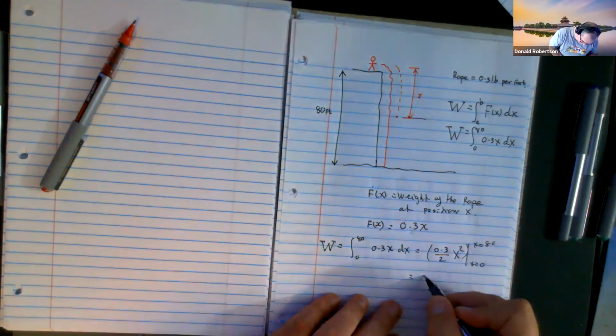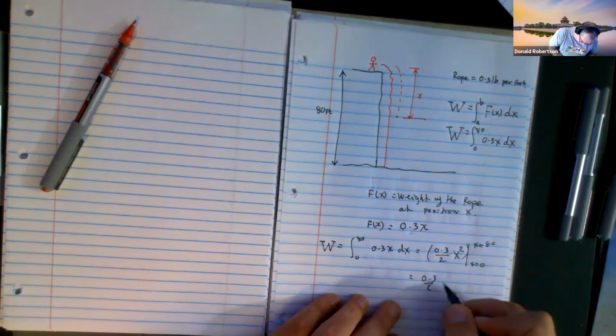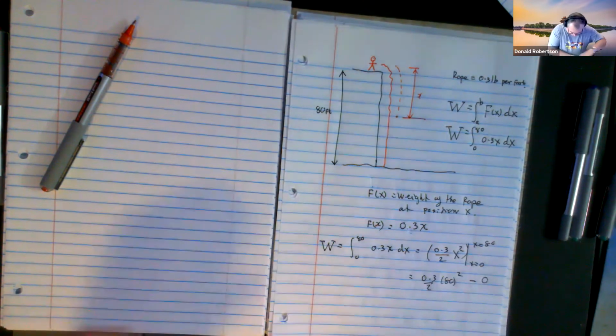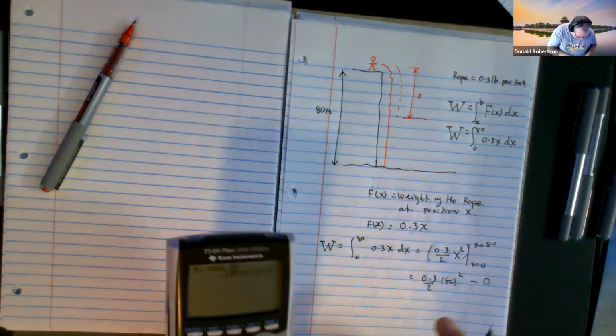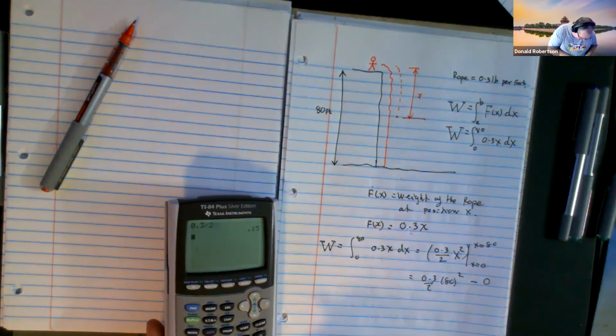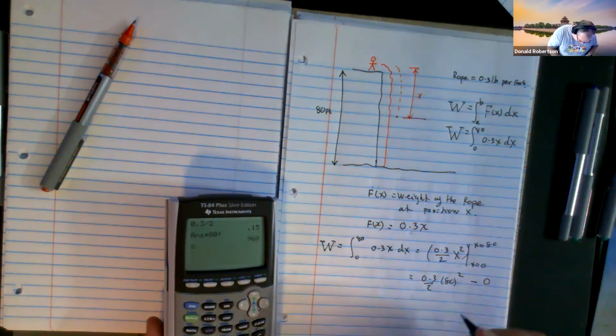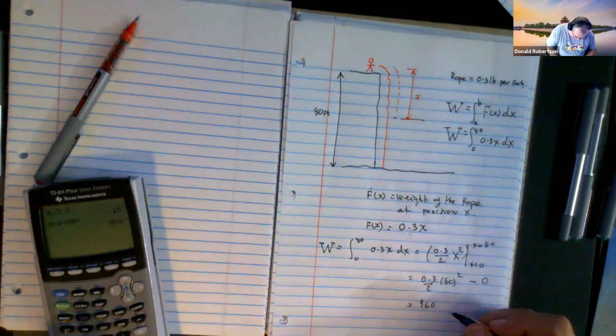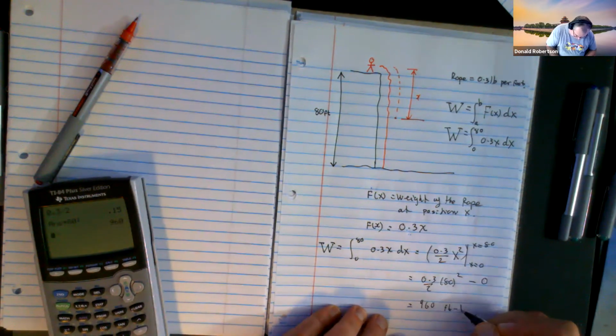So that's going to be 0.3 over 2 times 80 squared, take away a whole load of nothings. I'm not even going to try and make that look pretty. I'm not really interested in style points, because it's really just numbers that I need to calculate. And the answer I get is 960, take away nothing, and the units are in this case foot-pounds.